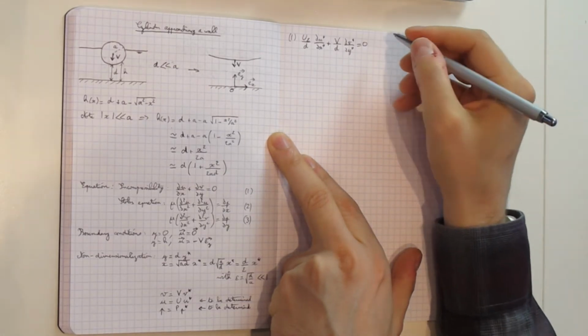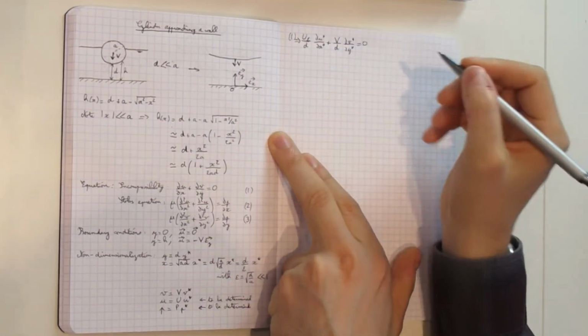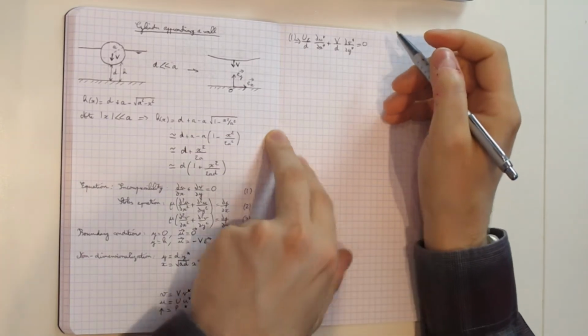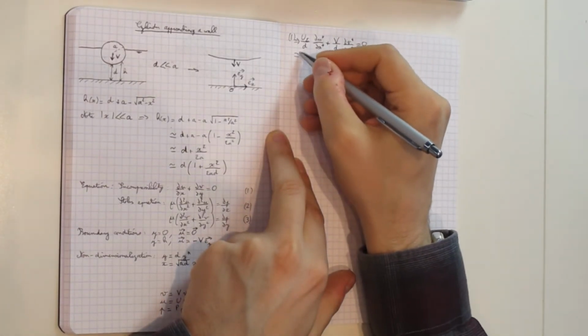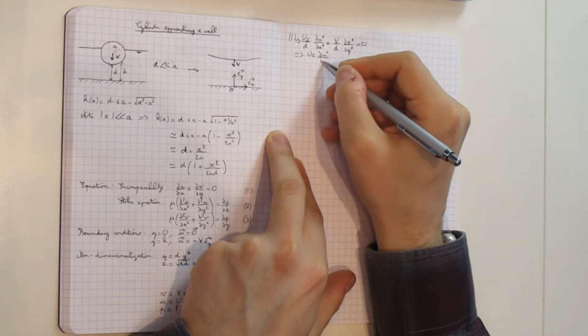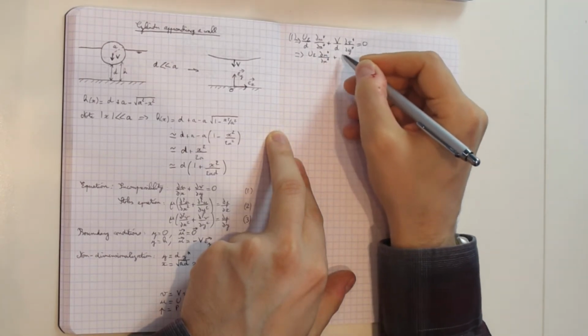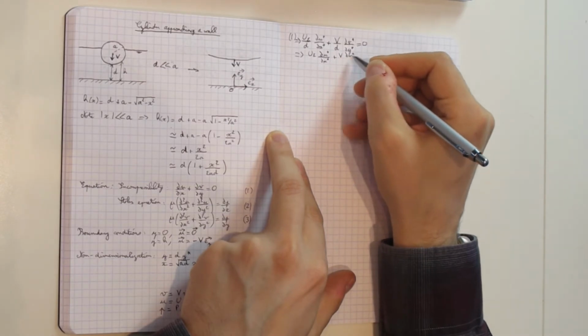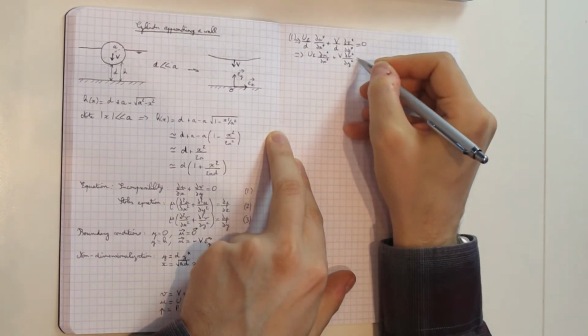I can multiply everything by d, and by doing this I am getting u epsilon du star by dx star plus v dv star by dy star equals 0.